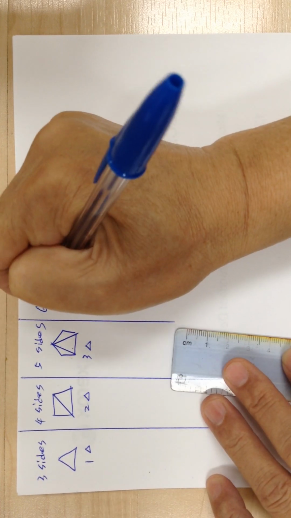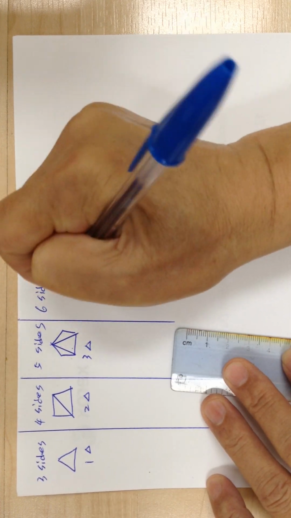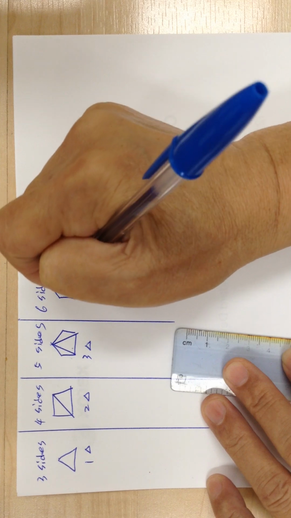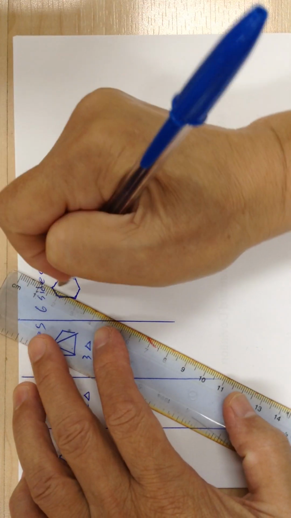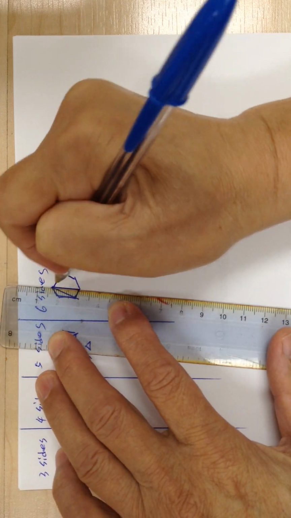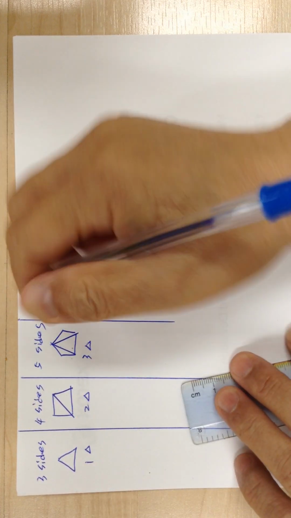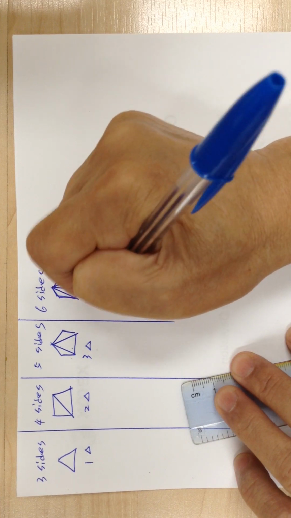Now if you have six sides, 1, 2, 3, 4, 5, 6, you can cut into four triangles, and so forth.